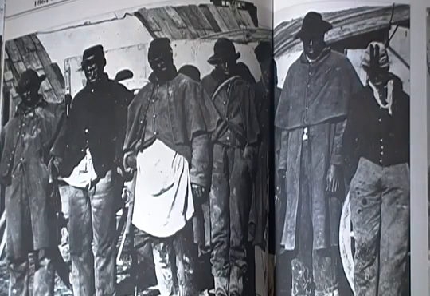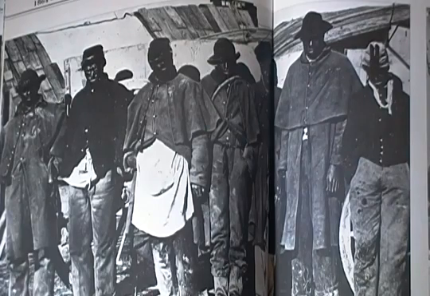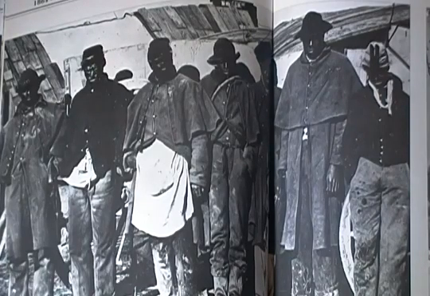So look very carefully at it. If you feel like there's something very strange and mysterious about this photograph, perhaps it's the missing hands. And the only hands visible are left hands.